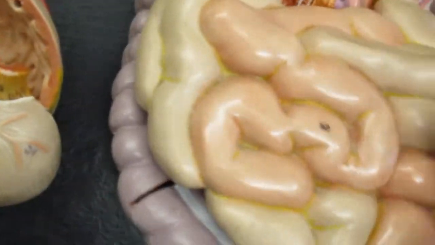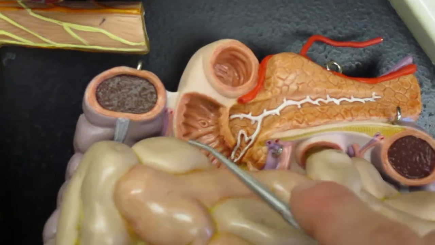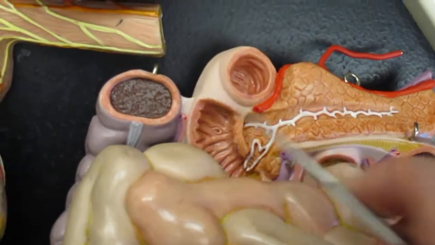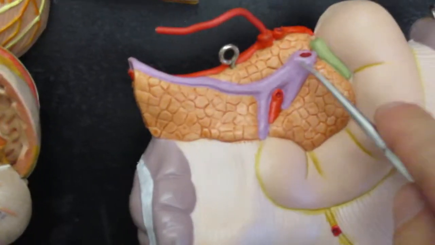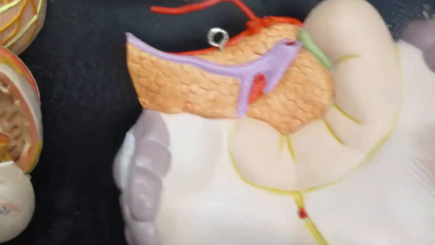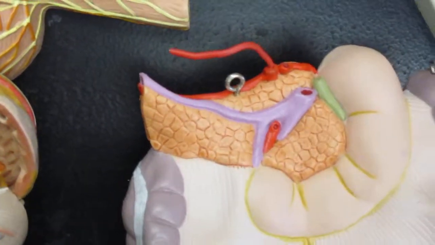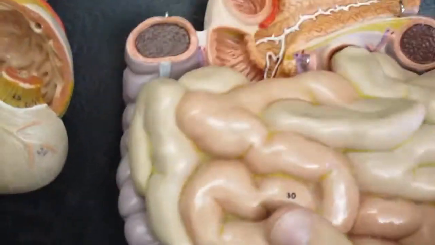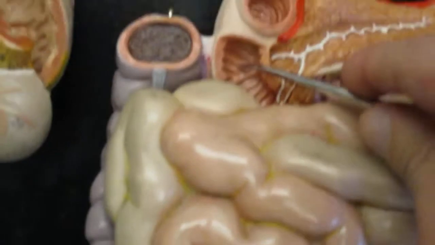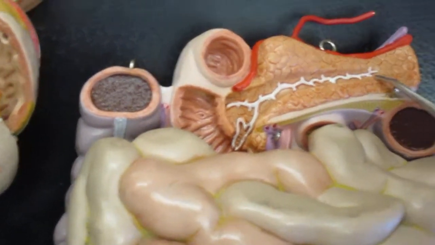And you can see the duodenum right here, and you can see the hepatic portal vein, which is purple right here. When you look at the cat dissection, it's yellow. I've already pointed that out to you. So anyway, right here, this structure is your pancreas.